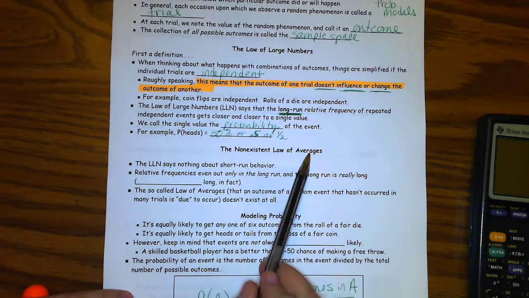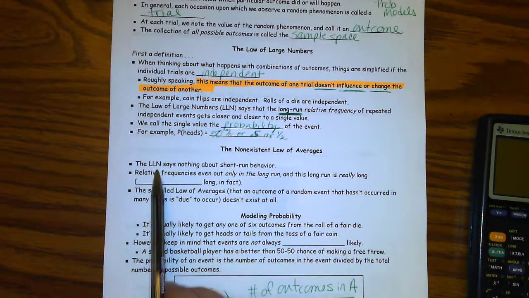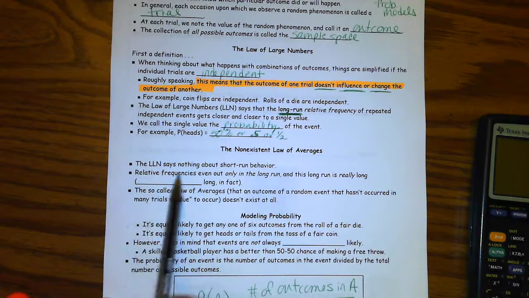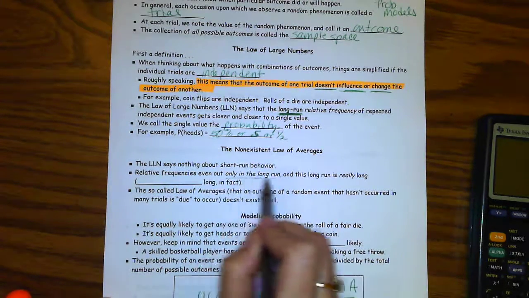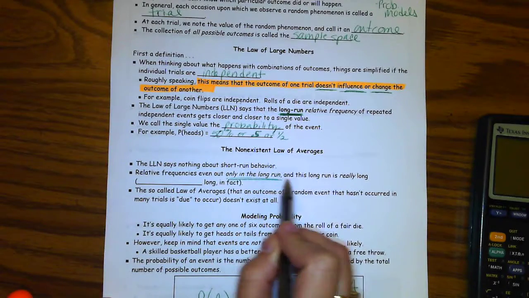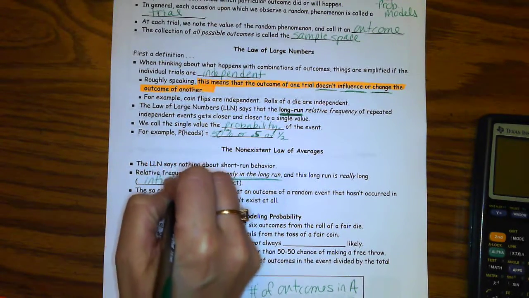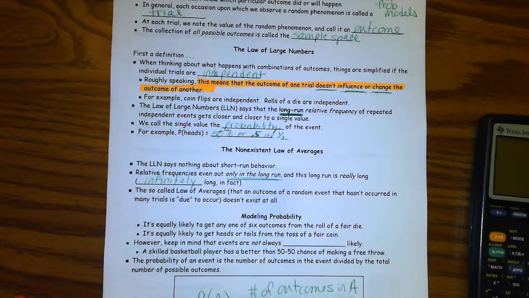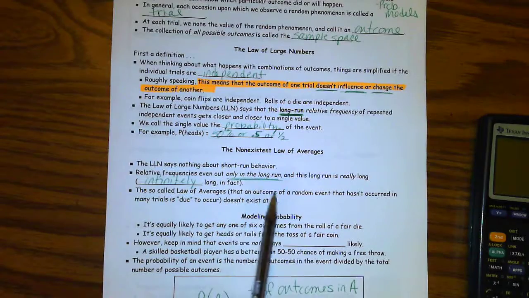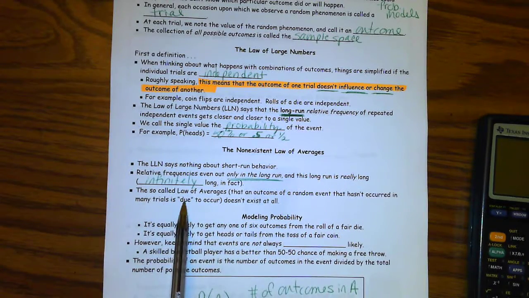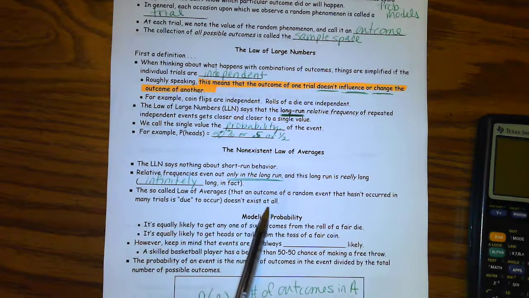The non-existent law of averages. A lot of people confuse the law of large numbers with the law of averages. Relative frequencies even out only in the long run. And this long run is really long. In fact, it's infinitely long. The so-called law of averages, that an outcome of a random event that hasn't occurred in many trials is due to occur, really doesn't exist at all.